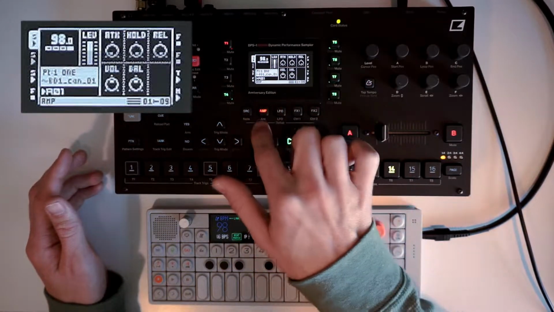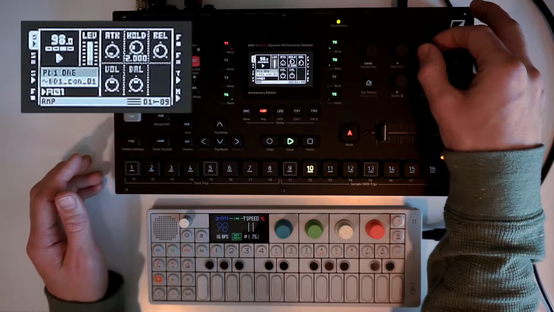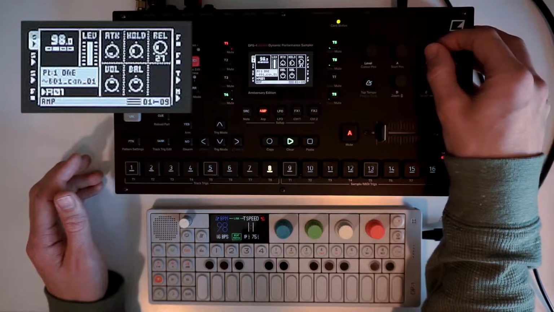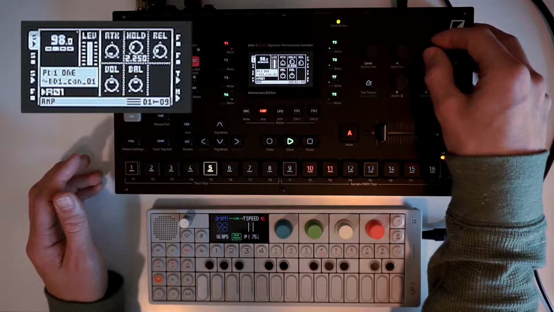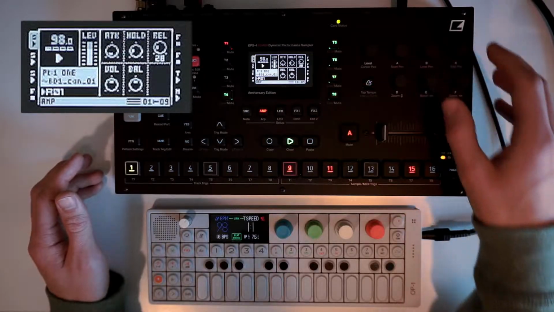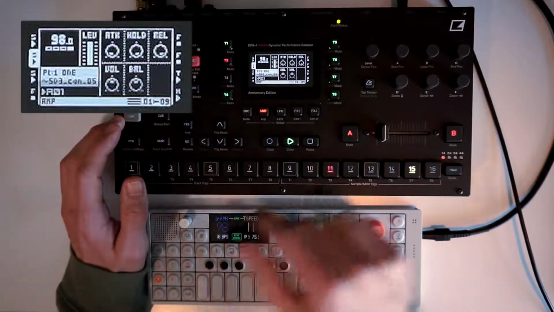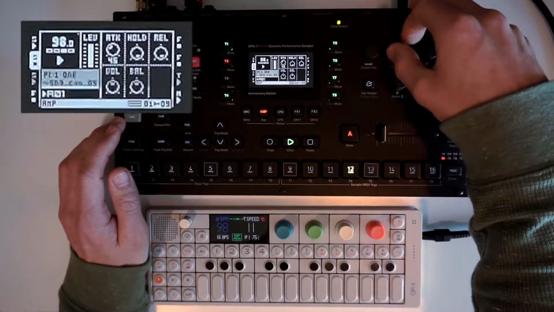So I go into the amp menu and just shorten the hold and release. So you get that tail under control without cutting it off too much. And here you could even soften the attack of the snare.